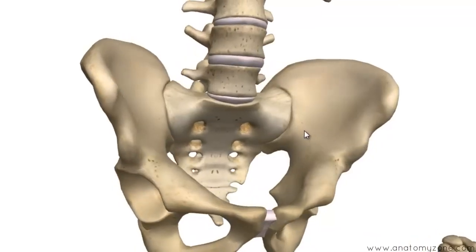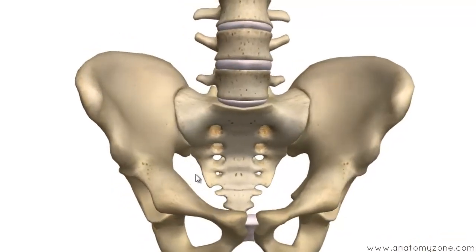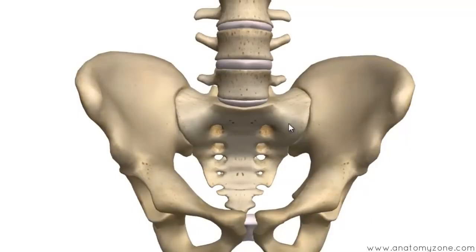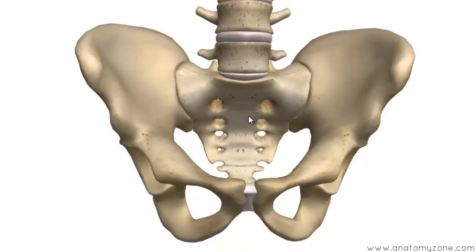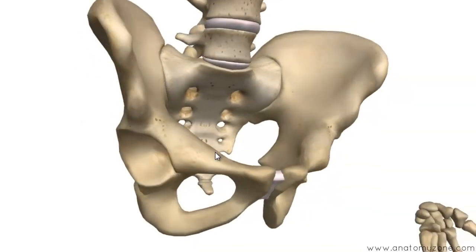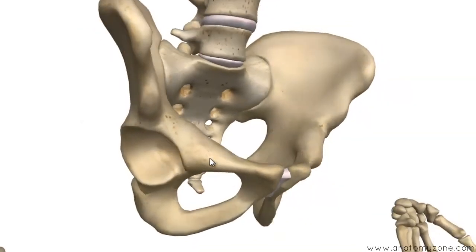The lesser pelvis begins at the pelvic inlet, which is formed by this rim here. You've got the body of S1 and then this rim which is formed around here, which I'm showing you with the mouse. So this is the pelvic inlet, and below this you've got the pelvic cavity, and this is housed in the lesser pelvis or the true pelvis.